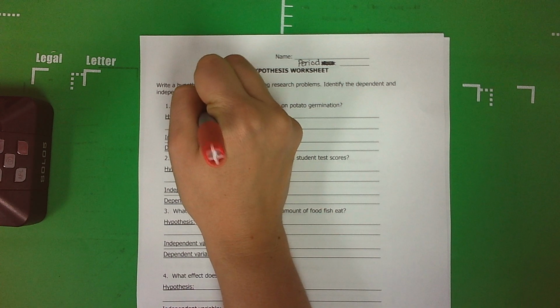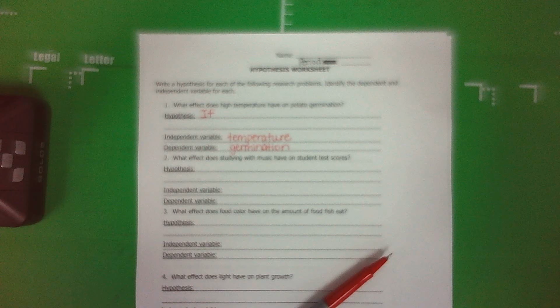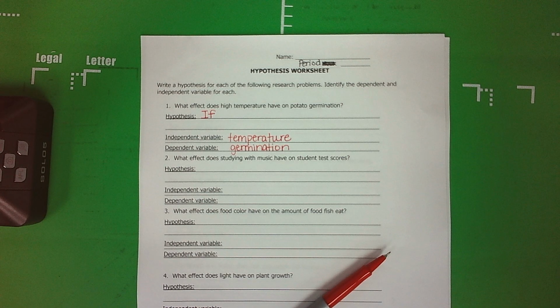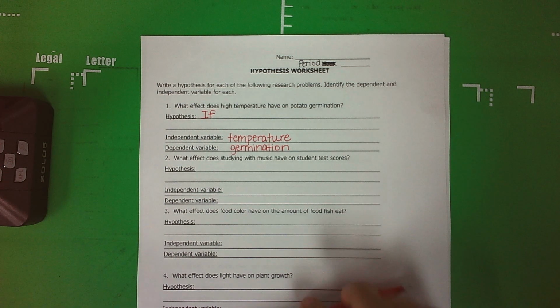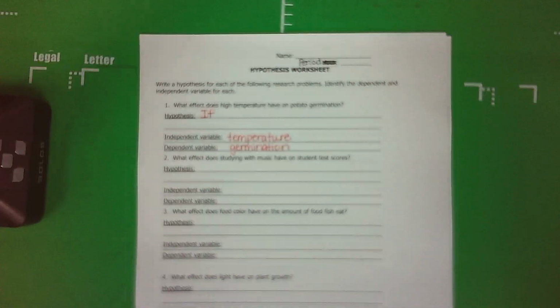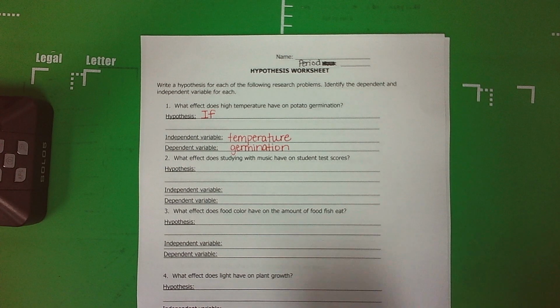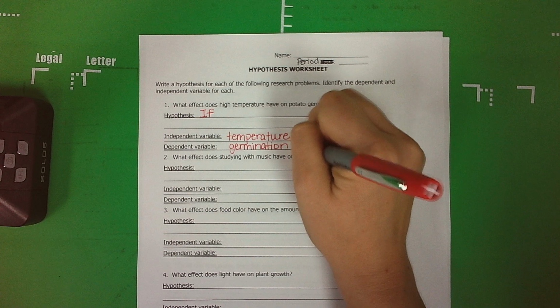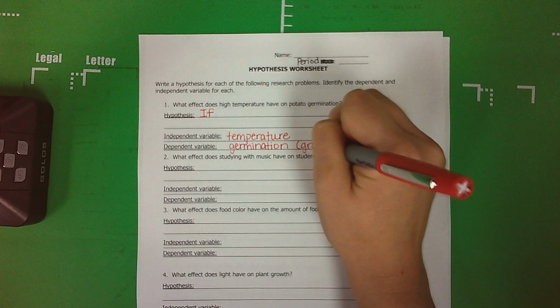Alright, so when we write our hypothesis, we are looking at if, then, because. So when we're looking at our variables, germination is basically like the growth.